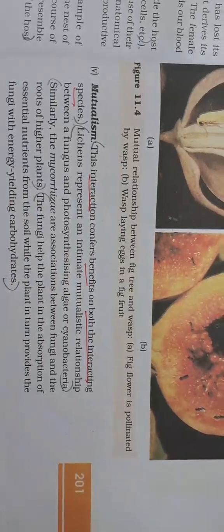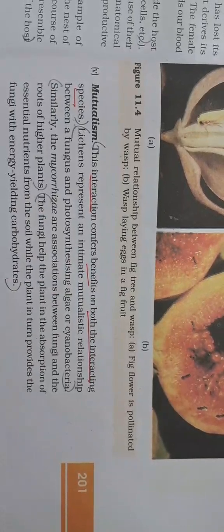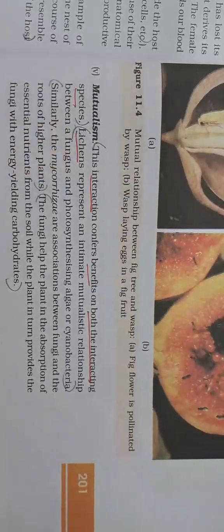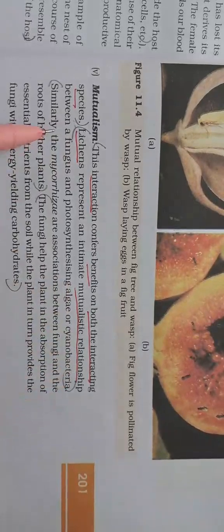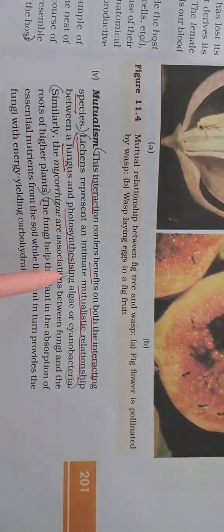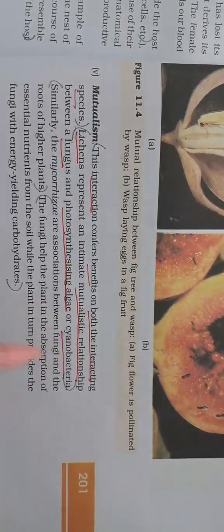And as I have just said, in the previous places we had learnt about lichens, where a mutualistic relationship develops between the fungus and photosynthesizing algae or cyanobacteria.